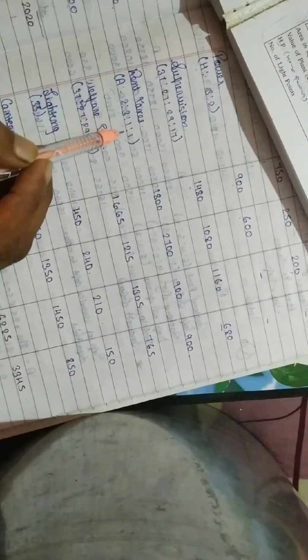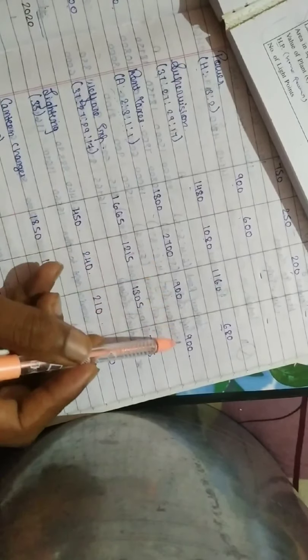The amount of rent and taxes is 6300, again divided in this ratio of area in square meter, 6:9:3:3. It means 2100, 1800, 2700, 900 and again 900.